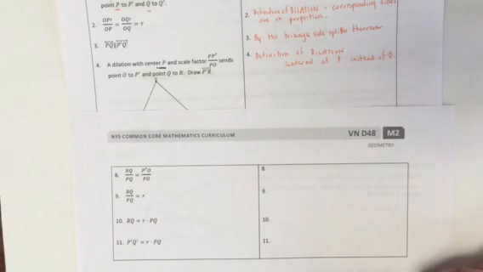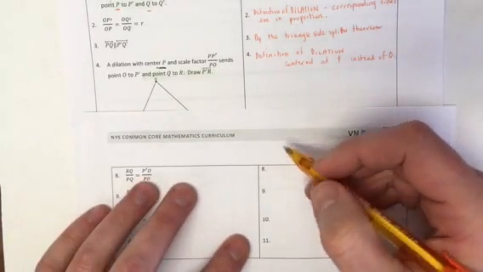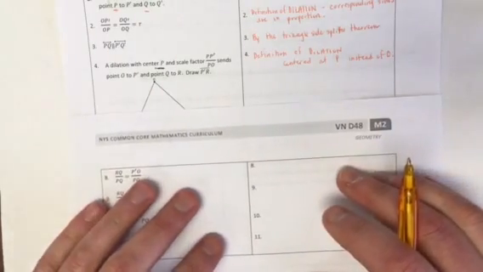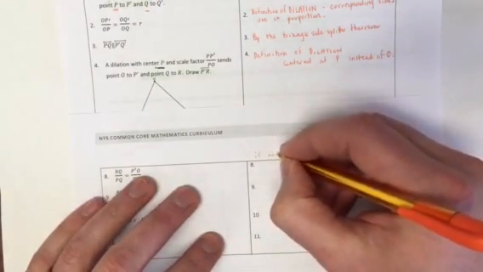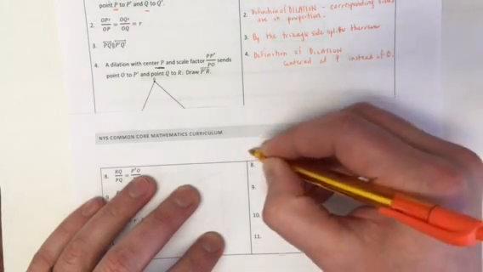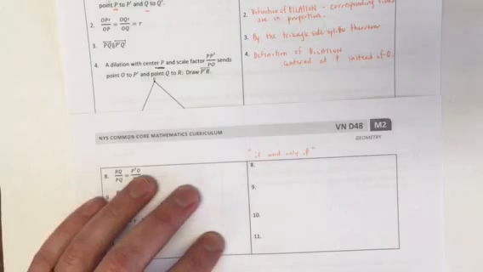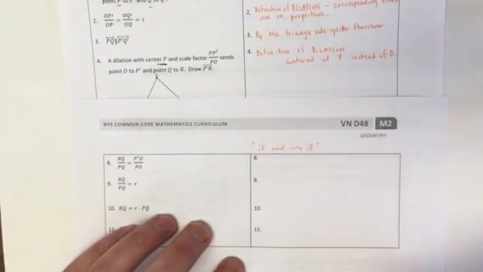Continuing on, that allows me to set up a ratio, because if lines are parallel, remember, it goes both ways. It was an if and only if statement, which allows me to go two different ways. If things are parallel, then I know they must be in proportion.